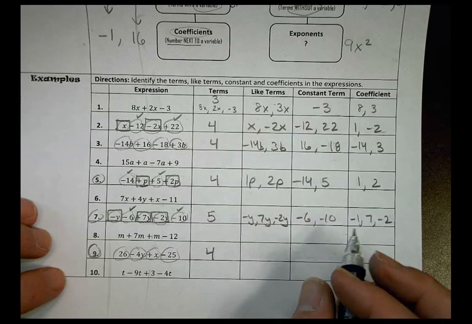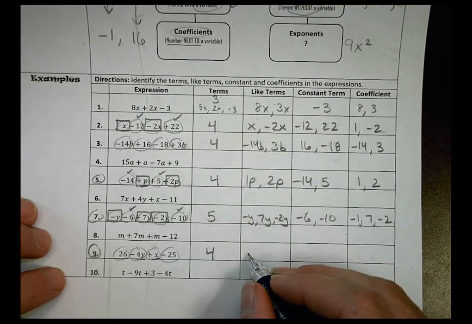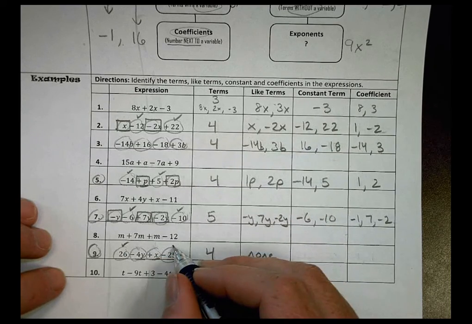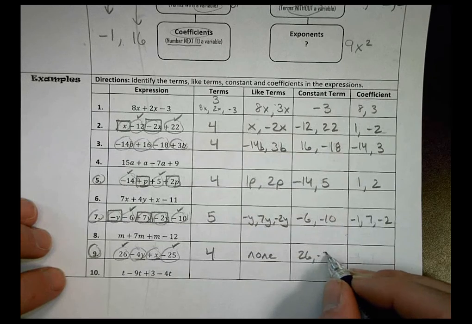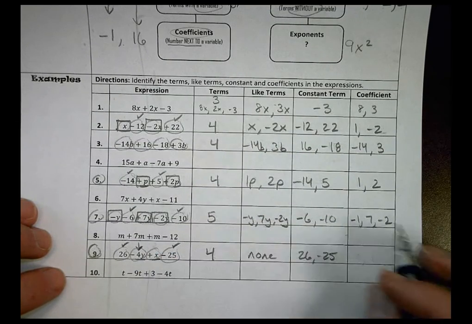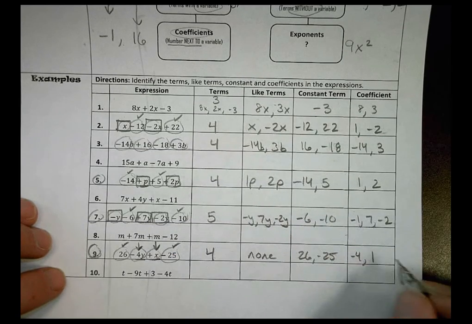And for the last one, number 9, I look here and I have 1, 2, 3, 4 terms. Do I have any like terms? Here I have a y and an x. Those are not alike, so I'm going to say that I don't have any. There are none. For my constants, I have 26 and minus 25. But I can still have a coefficient. The number in front of the y is a minus 4, and the number in front of the x is a positive 1.